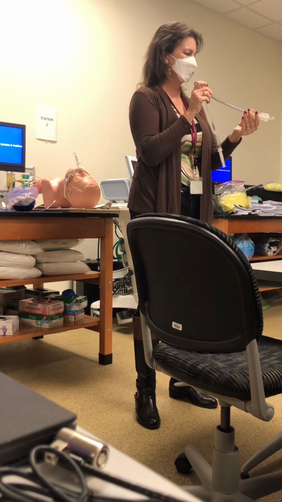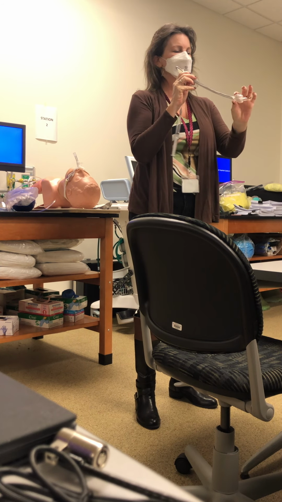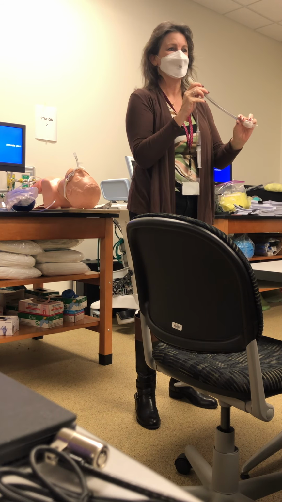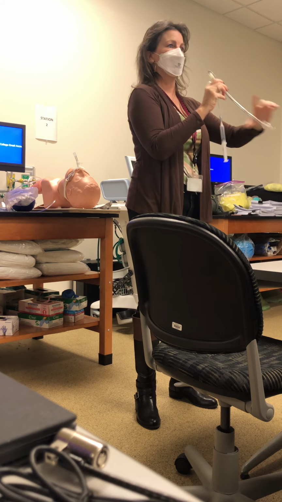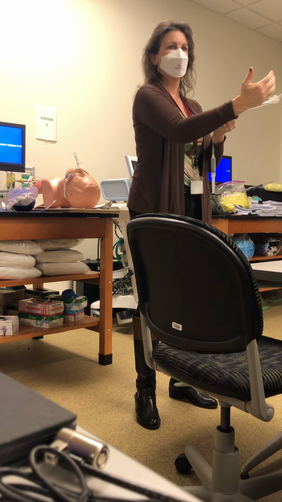Now it's more rigid. And we never touch this with our hands because this is going into the lower airway, which is a sterile environment, okay? So it's going to be in a bag, in a sleeve, right? We have our gloves on, so we're never going to touch the bottom part of this.